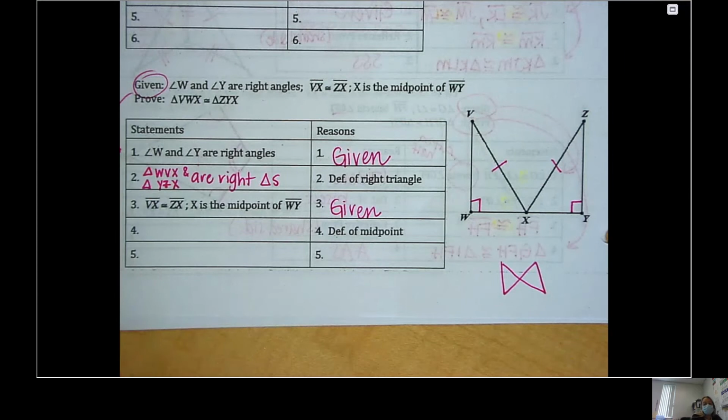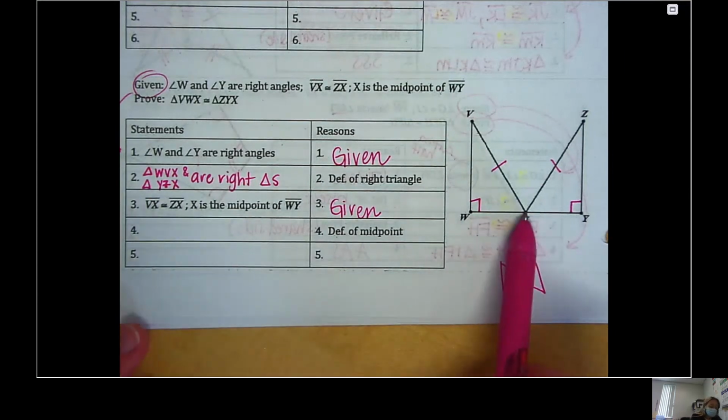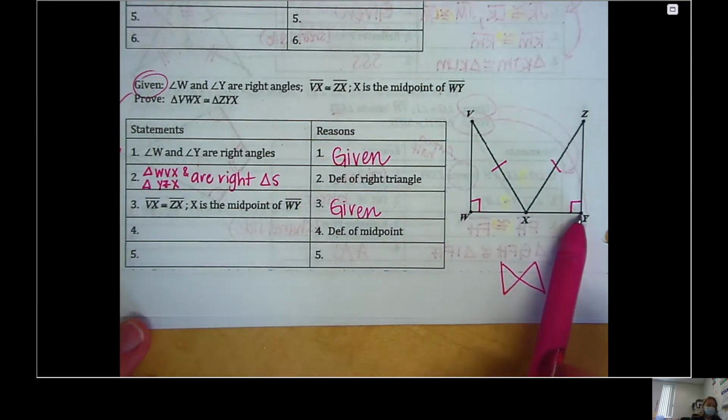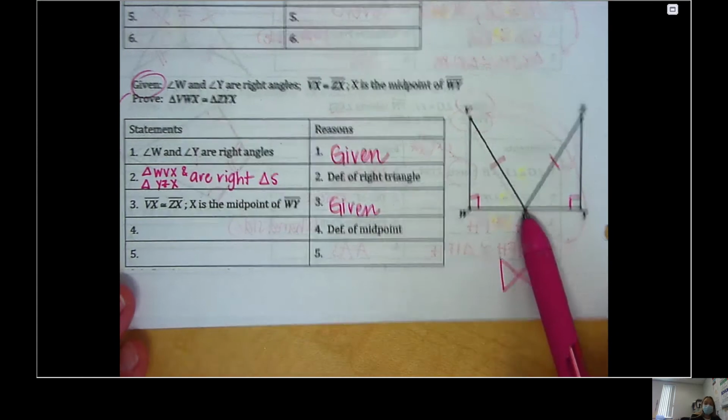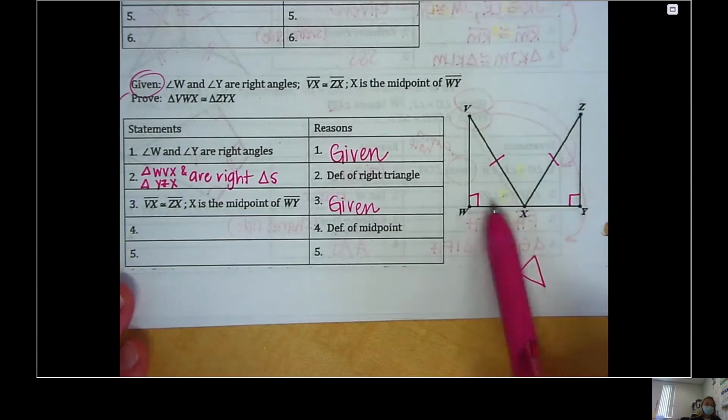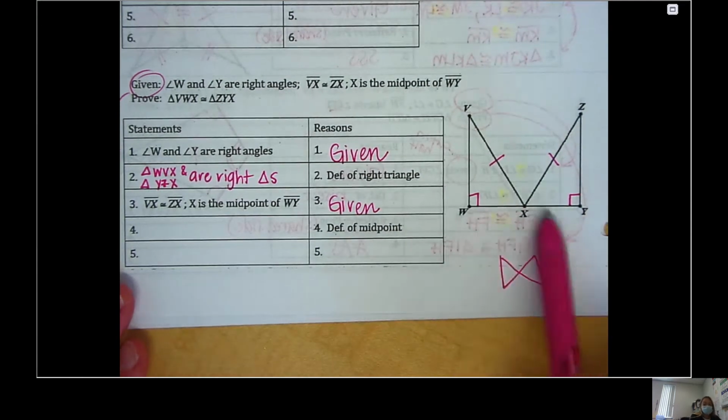Now, it says X is the midpoint of WY. What does midpoint mean? In the middle. So if X is in the middle of this whole segment, what does that mean about these two pieces?